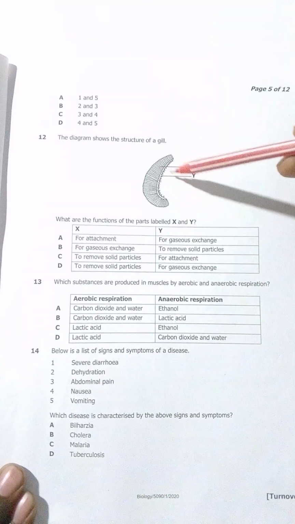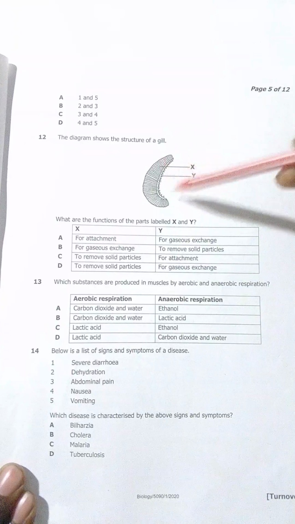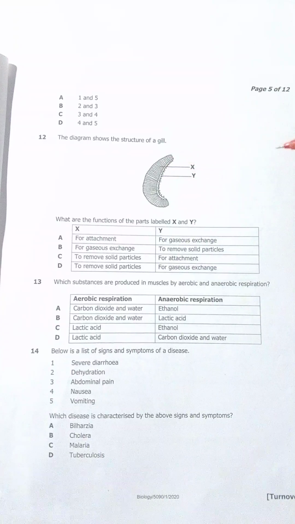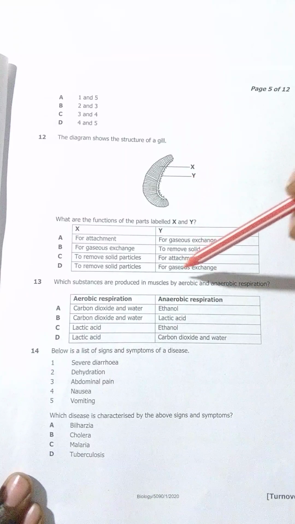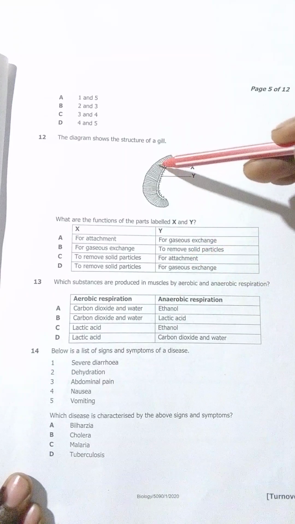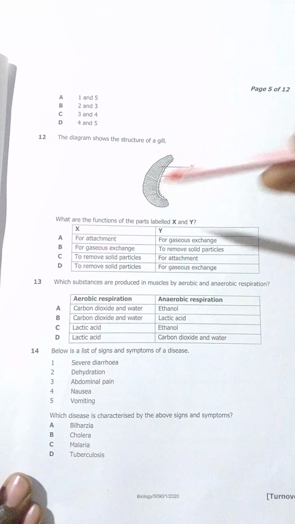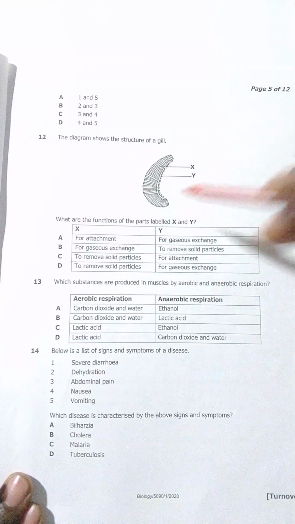So this Y, the gill bars, their responsible part is about allowing the gaseous exchange. So Y will be for the gaseous exchange, yes. Then this part is responsible to remove the solid particles. So the answer is D.